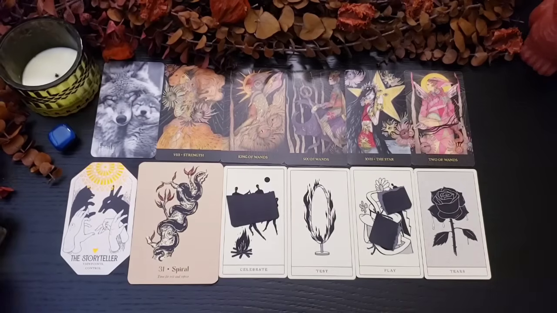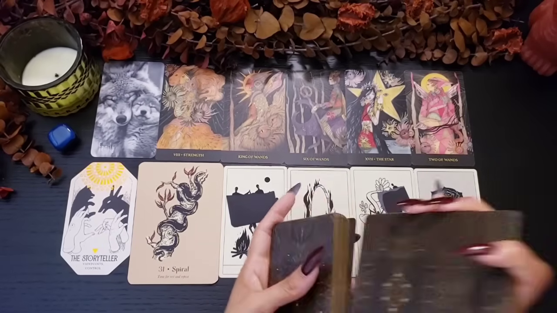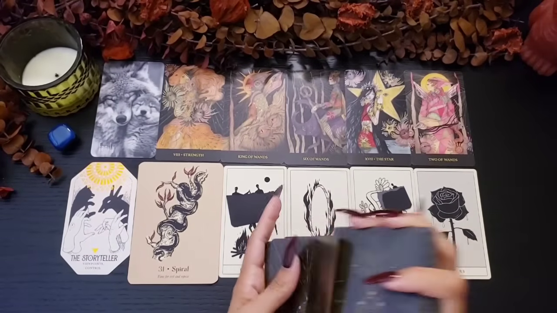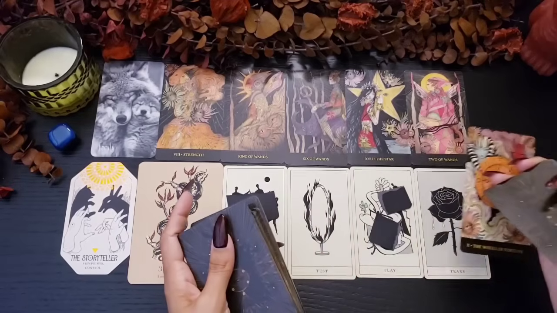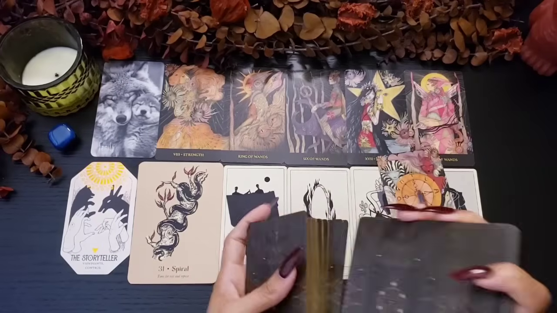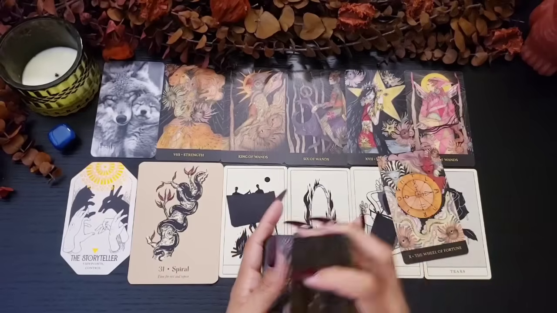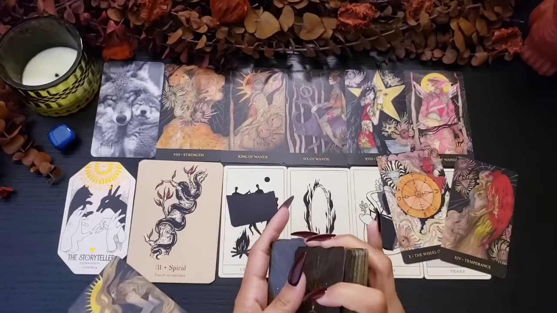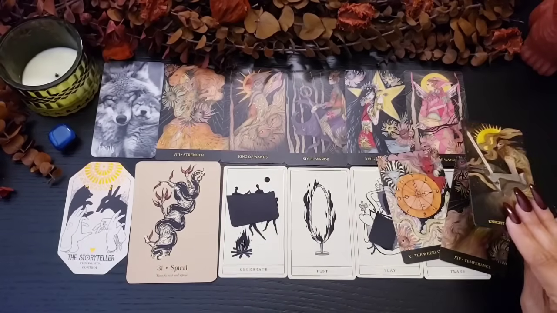So let's keep going. Let's clarify a little bit. Let's see what this tears is about. Why is tears here? Wheel of Fortune. And Temperance. And the Knight of Swords.